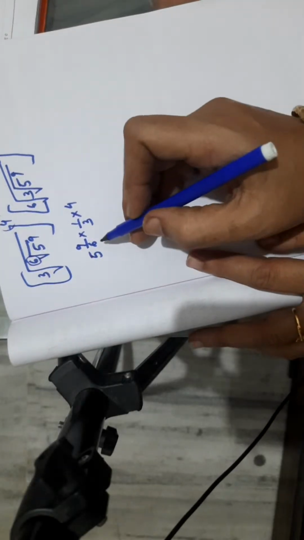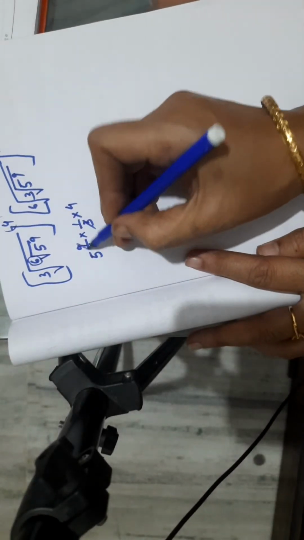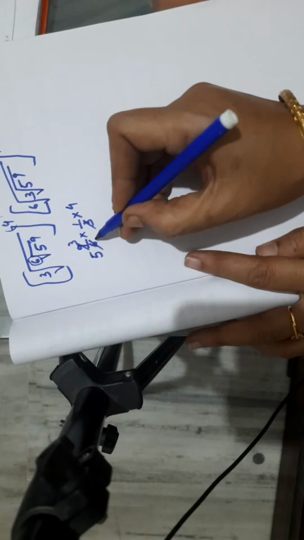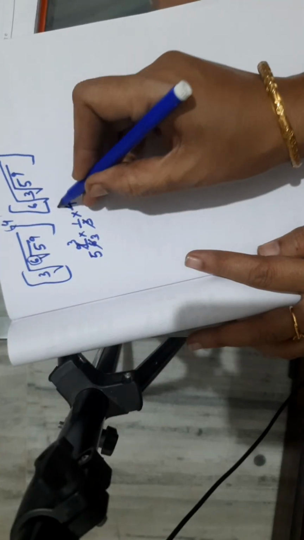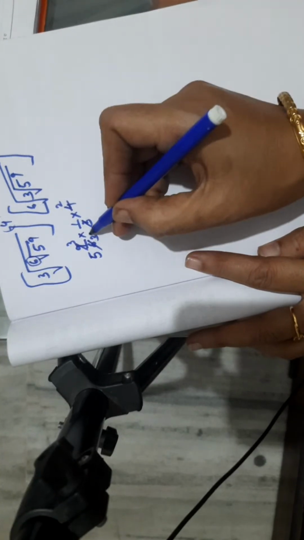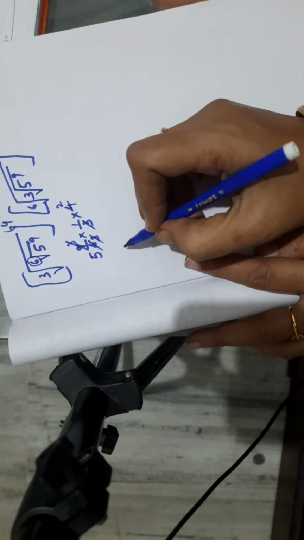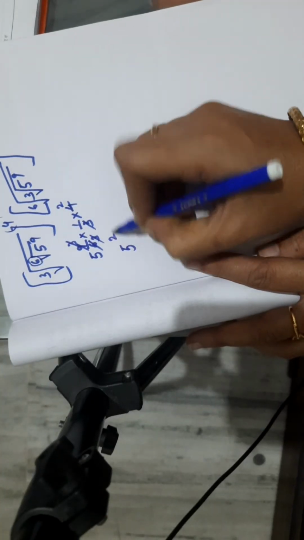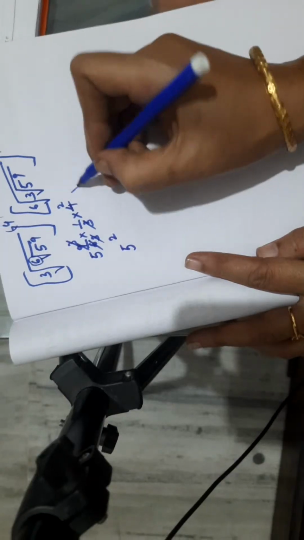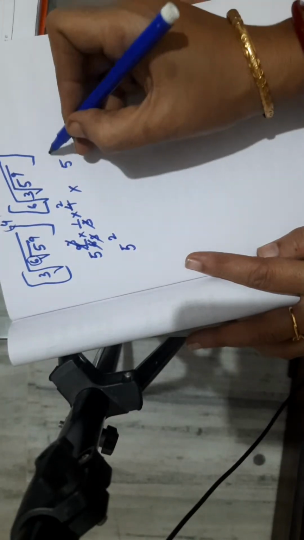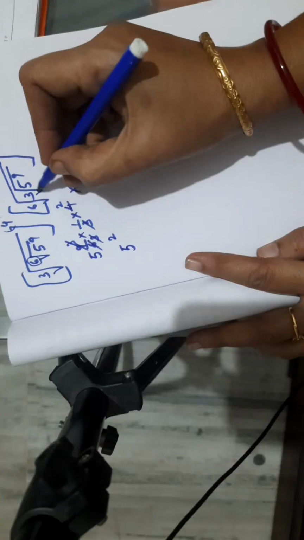Now here you can cancel out the numbers. 3 3s are 9. Now 2 3s are, 2 2s are. So finally this 3 also got cancelled. 5 raised to 2. In the same way, if we go for this 5 raised to first 9, this number will come to the denominator.